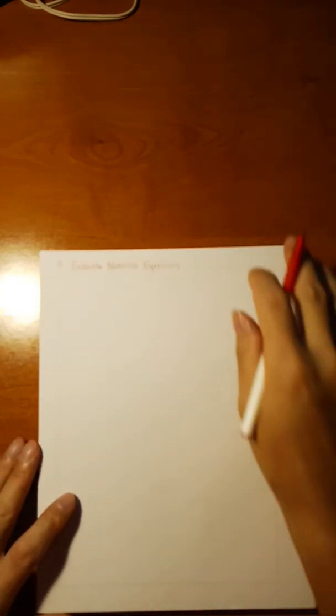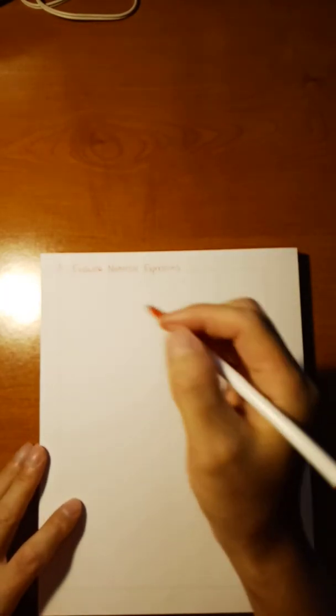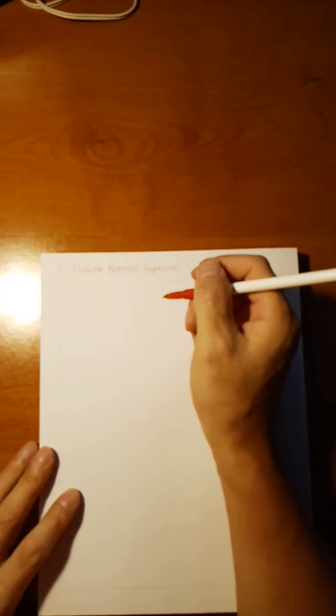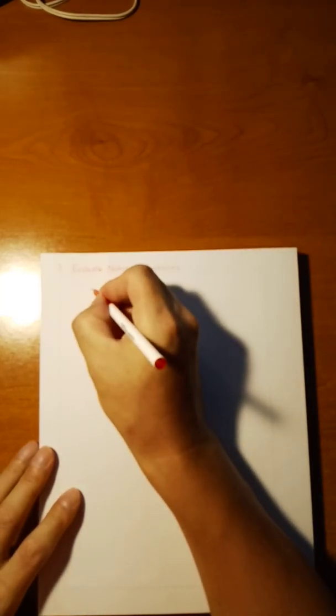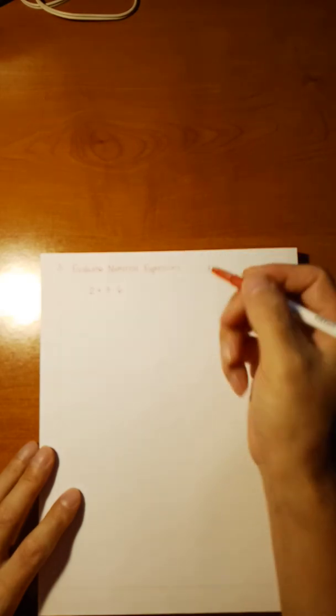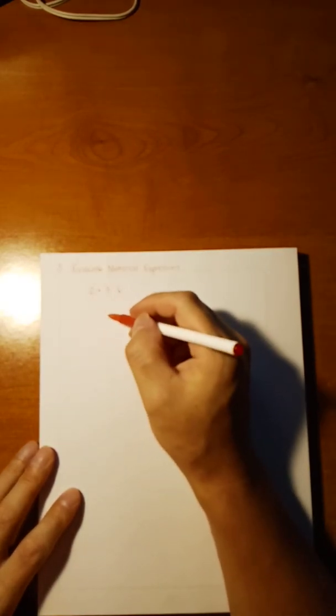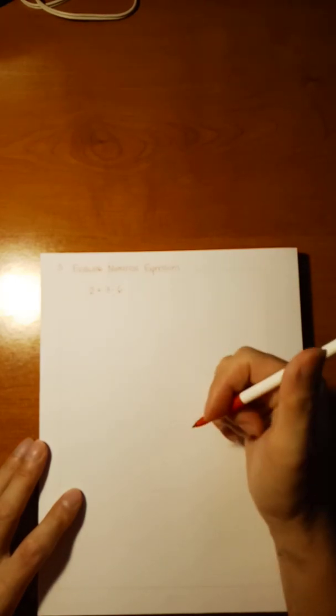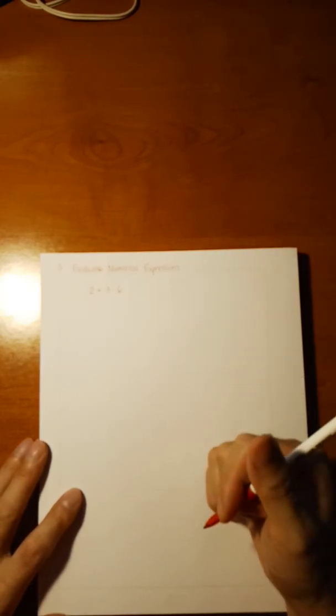Okay, so first let's talk about addition and multiplication. In the textbook, here's the example. When you have addition together with multiplication, we always do multiplication first, addition second.